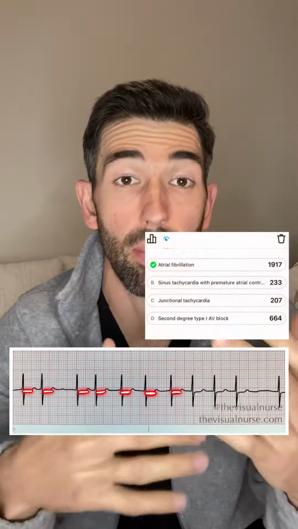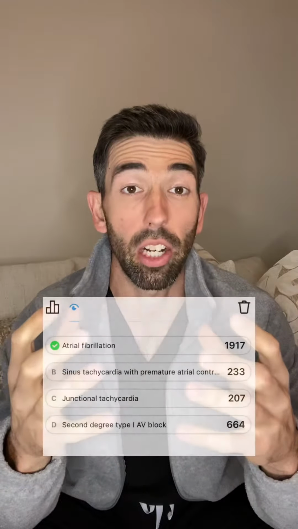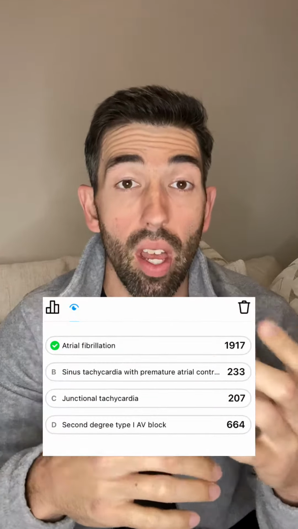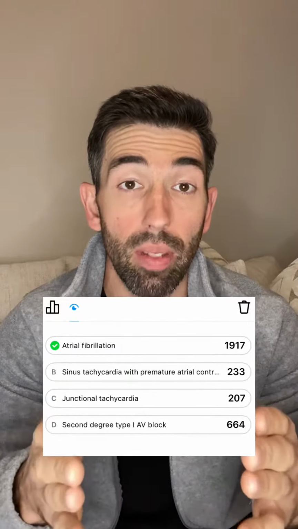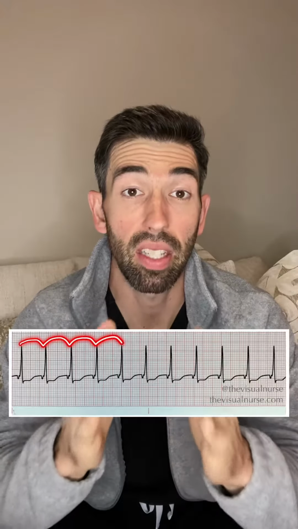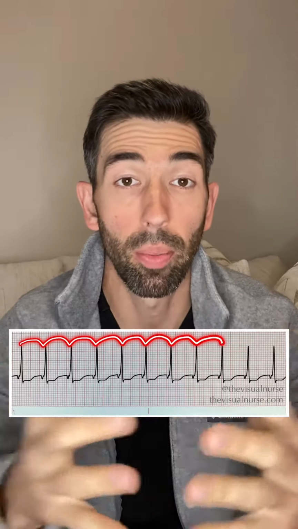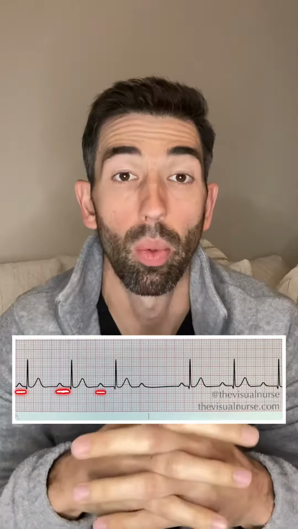Now compare this to some of the other potential responses. In sinus tachycardia with premature atrial complexes, we'd expect to see a regular underlying rhythm with isolated early beats occurring. With junctional rhythms, we typically expect these to march out routinely, since they're coming from a reliable pacemaker source in the heart. And finally, in second-degree type 1 heart blocks, we expect to see a progressive lengthening of a PR interval preceding dropped QRS complexes.